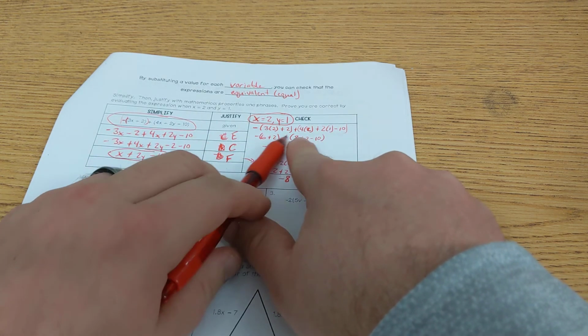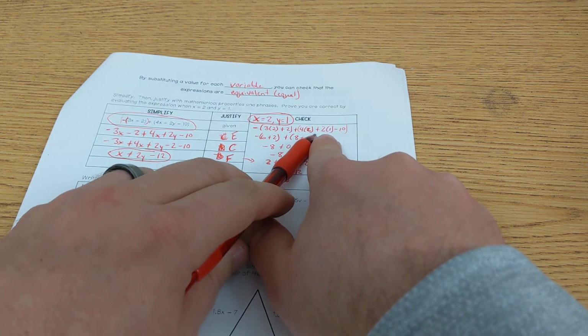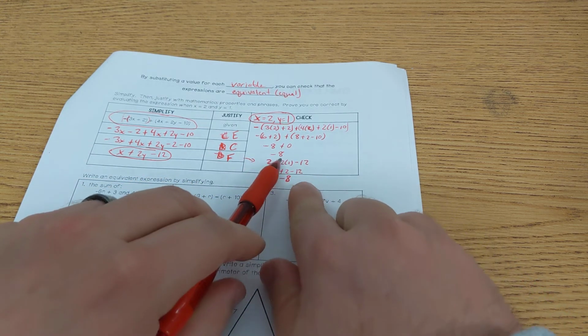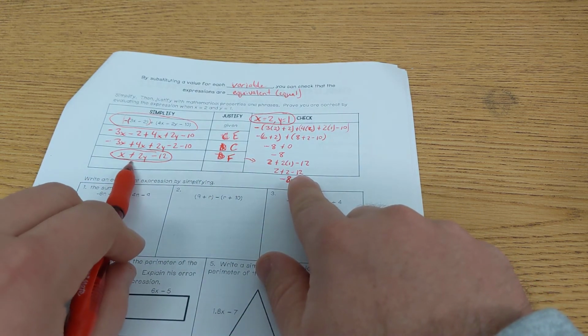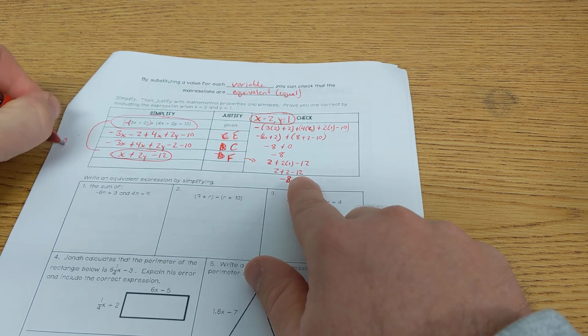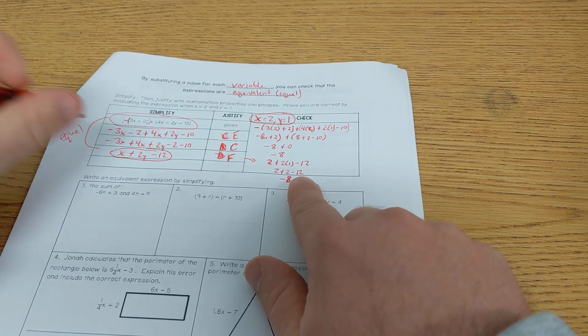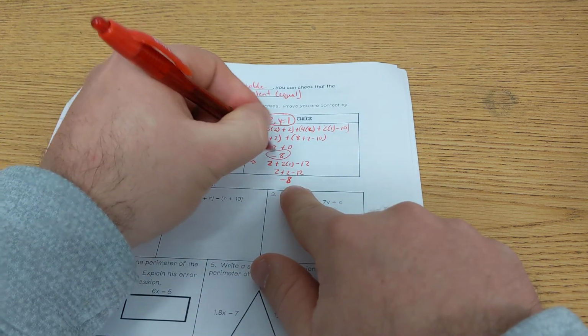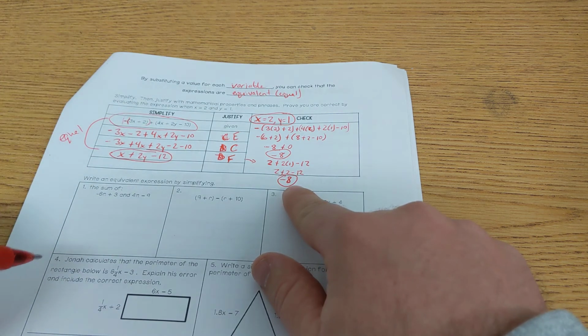So then I would go ahead and solve this. So multiply and then add and subtract gives me -8, and then I would do the same thing for this one down here. So this and this are equal, because when I substitute my values, my solution is -8.